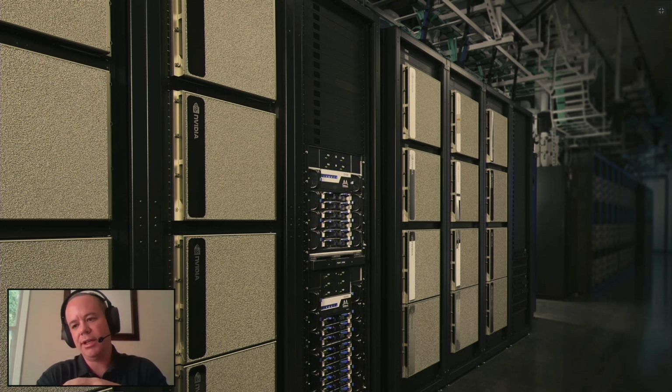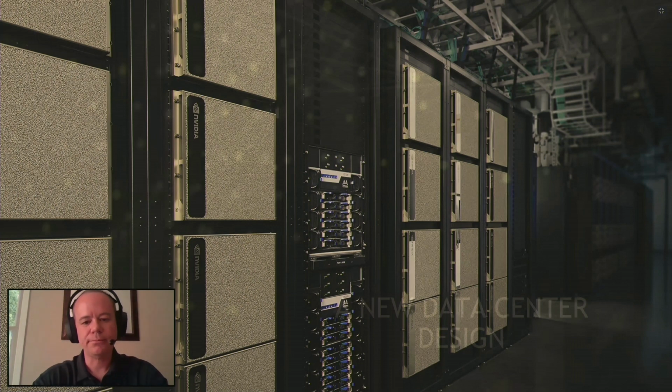The other thing that we learned is to better separate our compute, management, and storage planes so we could do different designs and maximize quality of service to enable the highest performance. This was also our first design that was rail optimized, and I'll talk about that a little bit more.